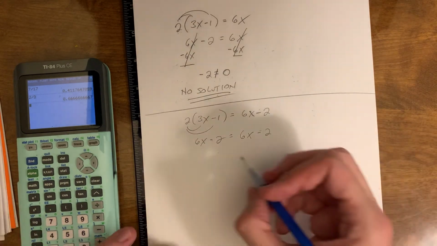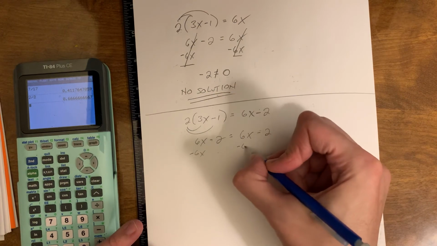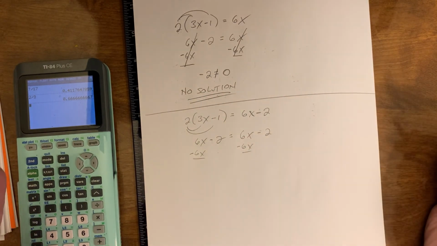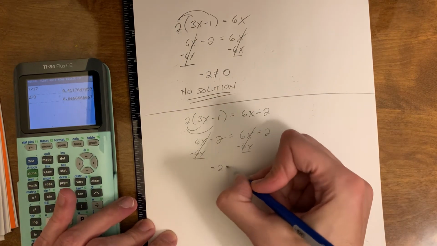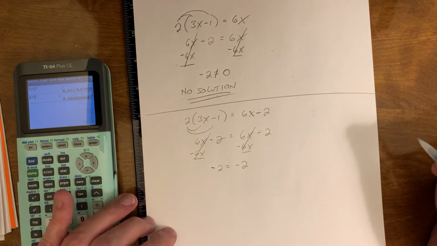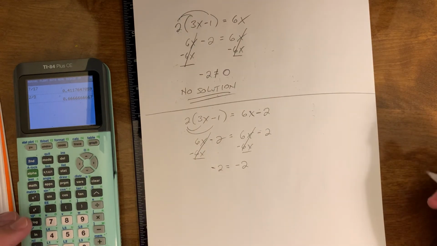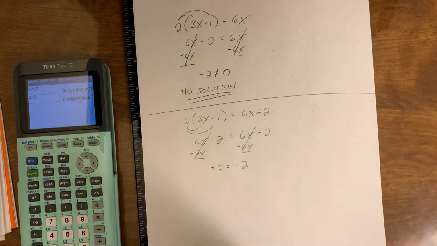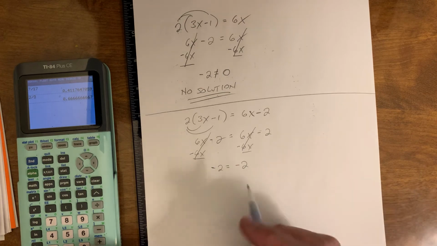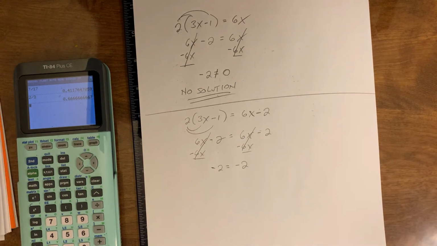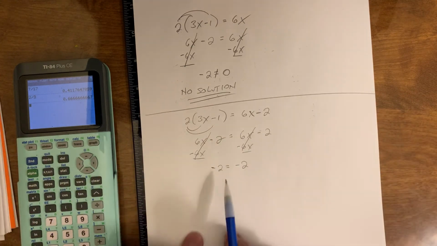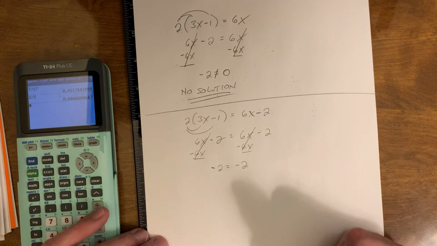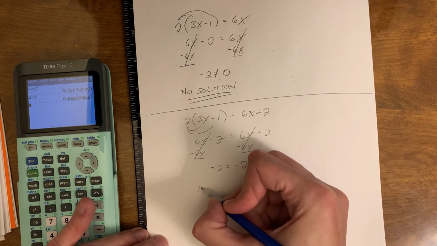The difference here is that when I subtract 6x from both sides to try to get the variable term together, yes, they still both drop out, but I get negative 2 equals negative 2. It does. Negative 2 does equal negative 2. That's a true statement. Now, the variable term has dropped out. The answer is not negative 2. The answer is that all real numbers will work in this problem. The variable term vanished, but we're left with 2 numbers that are actually correct. So this means that there are infinite solutions.